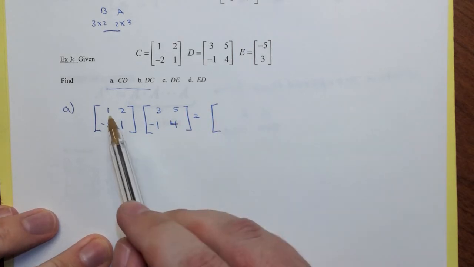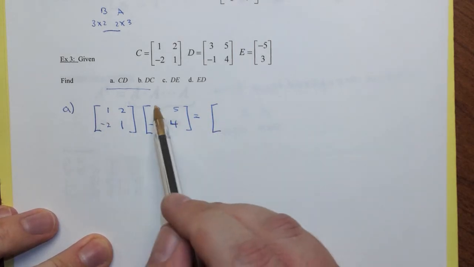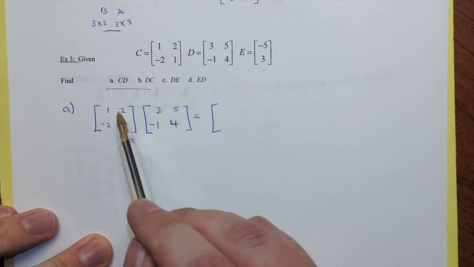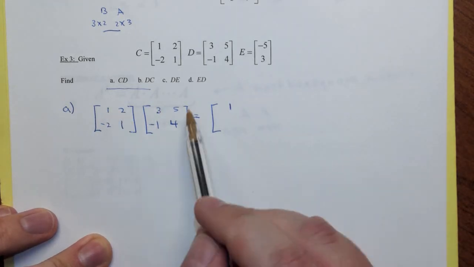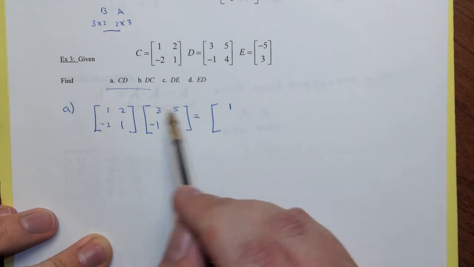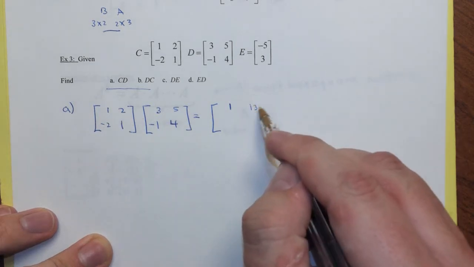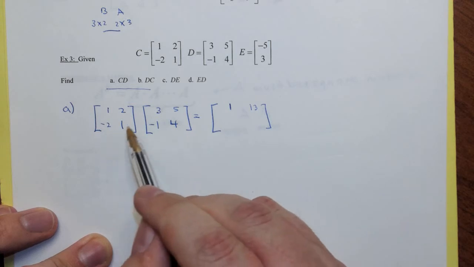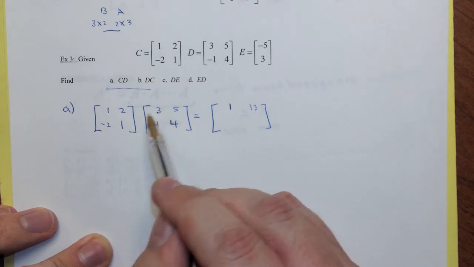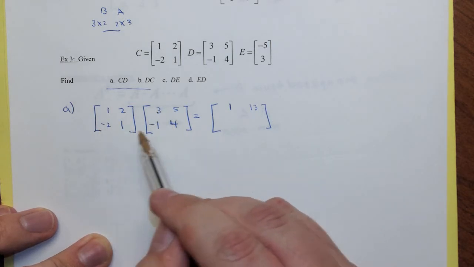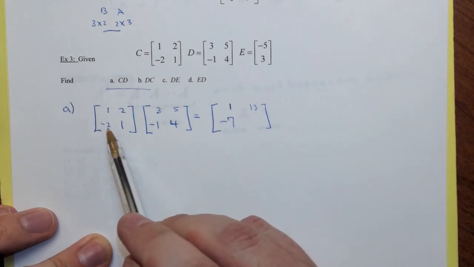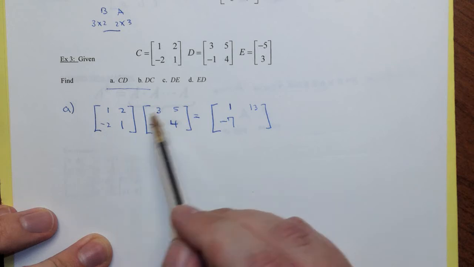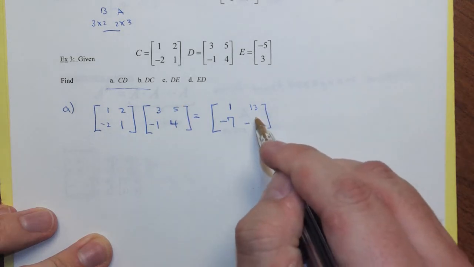If I multiply these, I multiply 1, 2 with 3, negative 1. So that would give me 3 minus 2, which is 1. I multiply 1, 2 with 5, 4. That will give me 5 plus 8, which is 13. I multiply negative 2, 1 with 3, negative 1, which will give me negative 6 minus 1, which is negative 7. I multiply negative 2, 1 with 5, 4, which will give me negative 10 plus 4, which is negative 6.